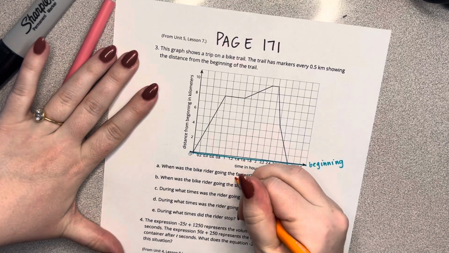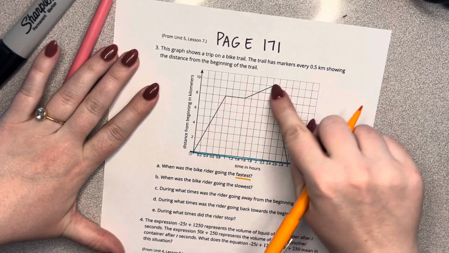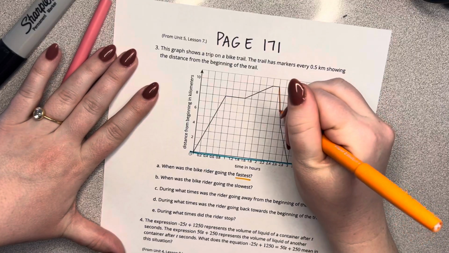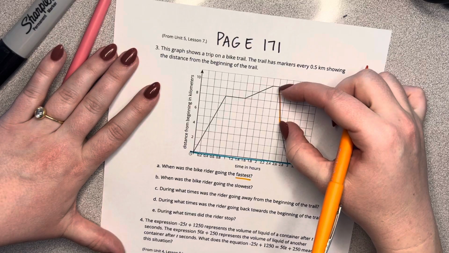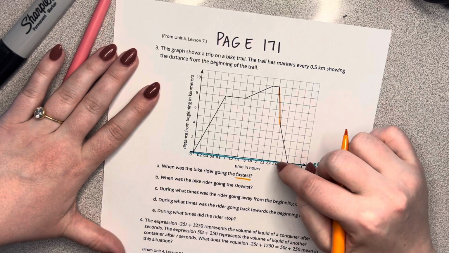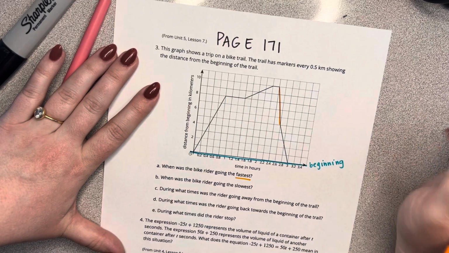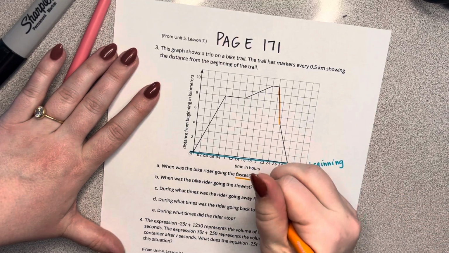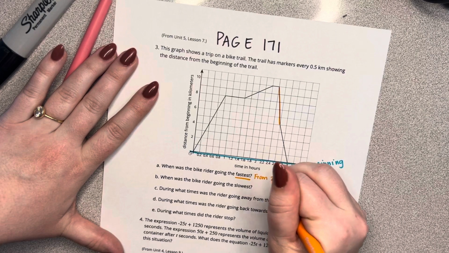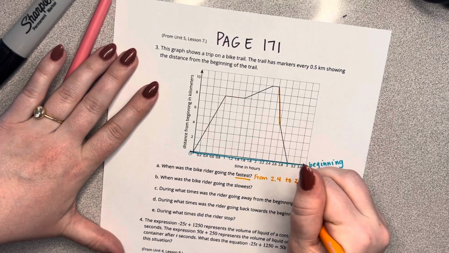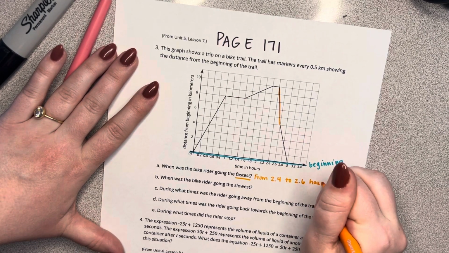So when are they going the fastest? That would be where I see the steepest line, which I see right here, which is when they went from 10 to 5 in 2.4 to 2.6. So 10 to 5 in 0.2 hours. So from 2.4 to 2.6 hours is when they were going the fastest.